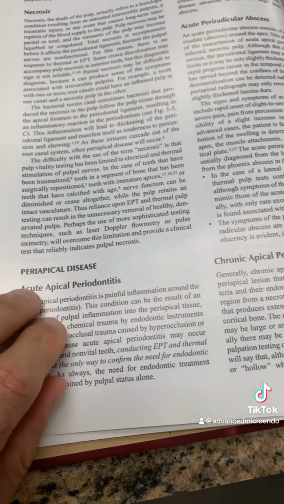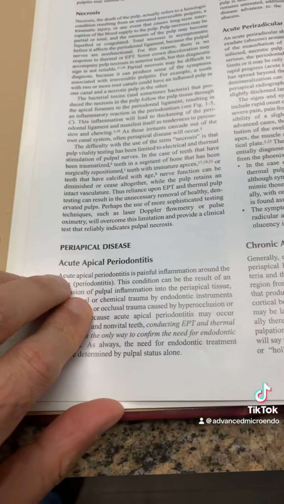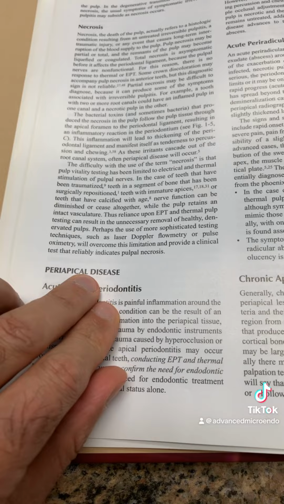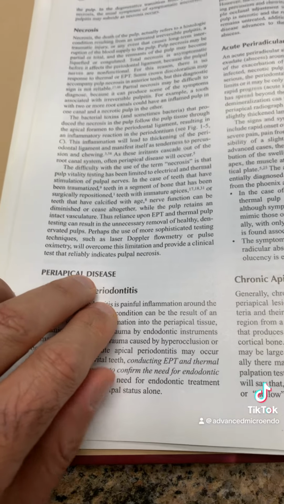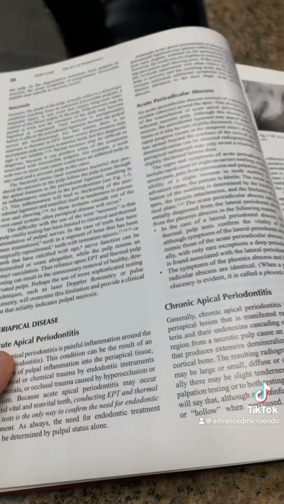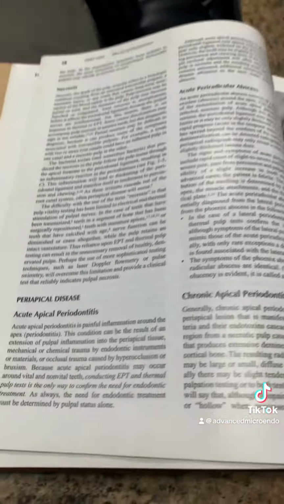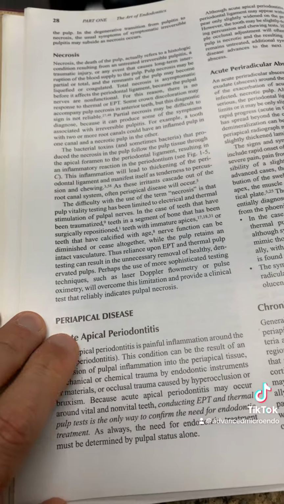Okay, so today I want to talk to you about periapical disease. All right, this is how we learned it. I know the nomenclature has changed, but this is what I'm comfortable with. I still use this nomenclature, all right? So, periapical disease.